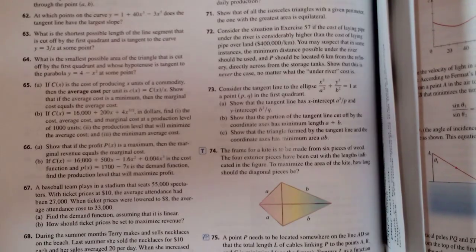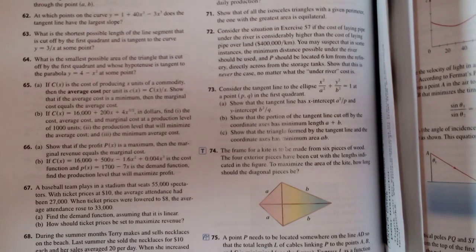A baseball team plays in a stadium that holds 55,000 spectators. When ticket prices are at $10, average attendance was 27,000. When ticket prices are lowered to $8, average attendance rose to 33,000. Find the demand function, assuming it is a straight line.